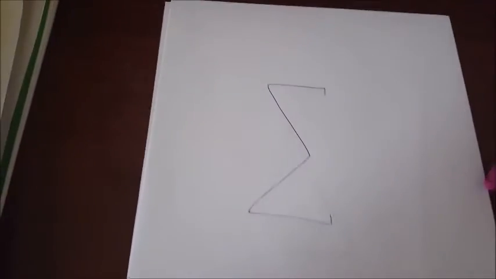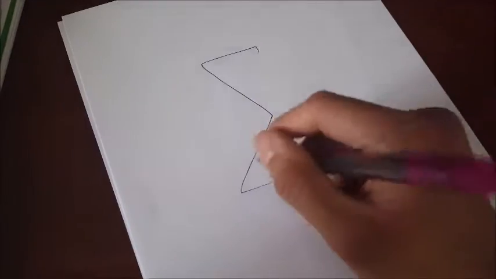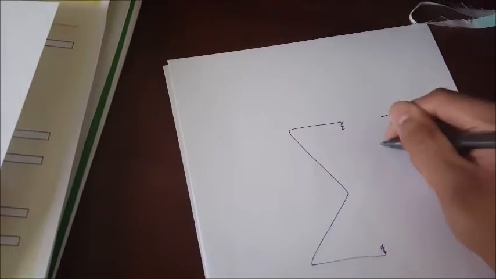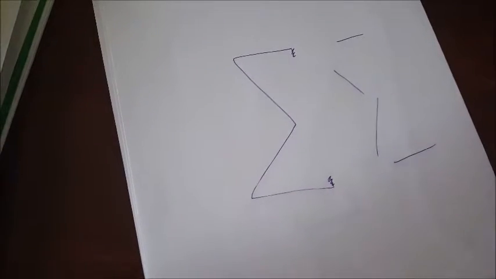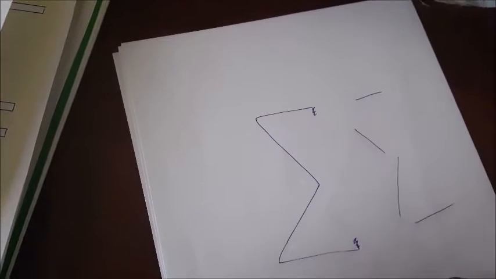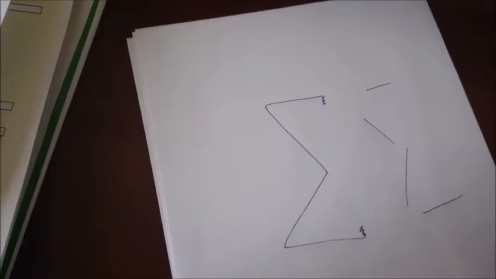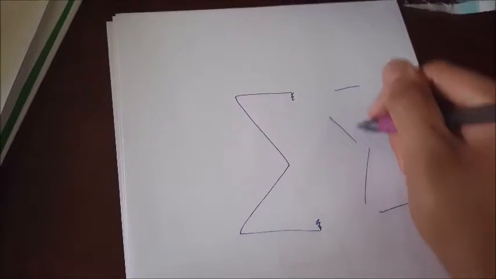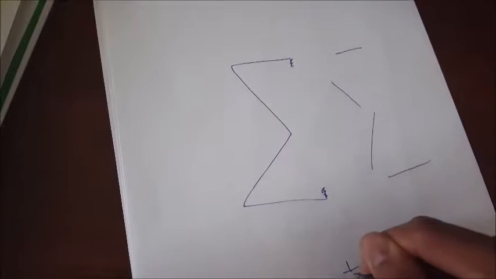If we take each of these 4 lines, forget these little dashed lines right here, we can turn that into a big plus. We take this one and this one and combine them to make the 2 sides of the plus, and we take this one and this one to make the top and the bottom of the plus.